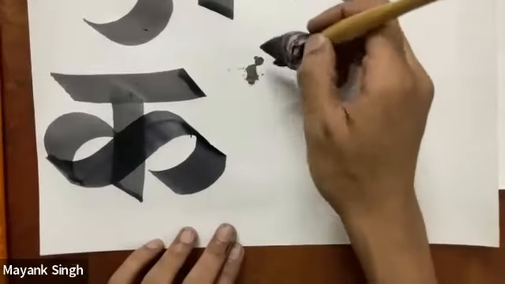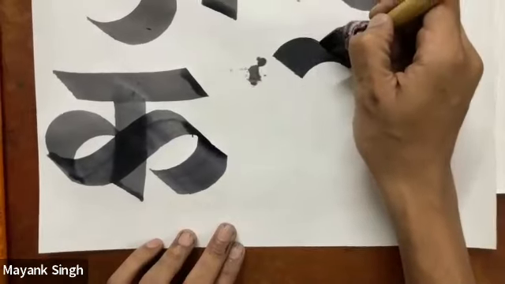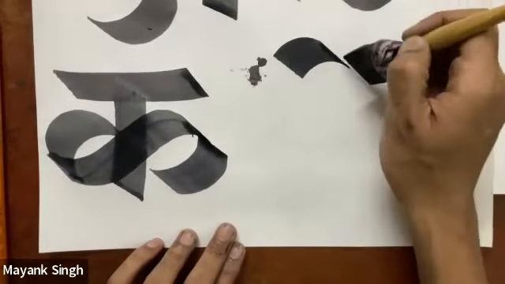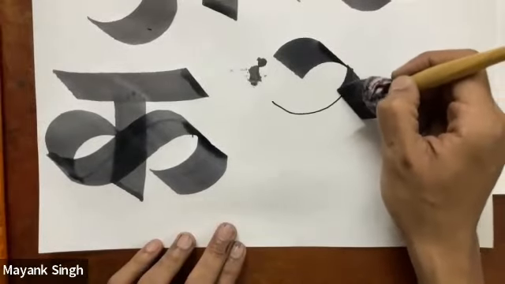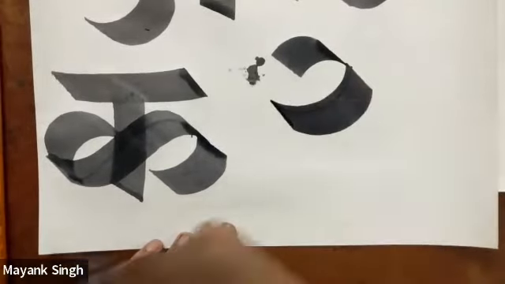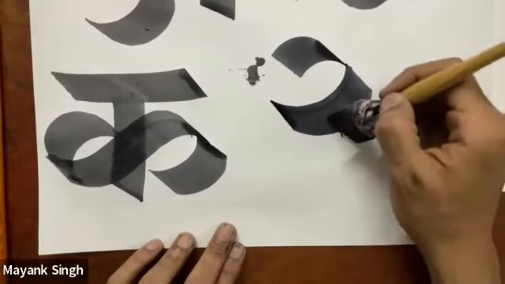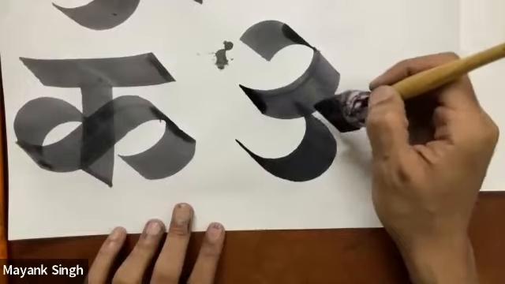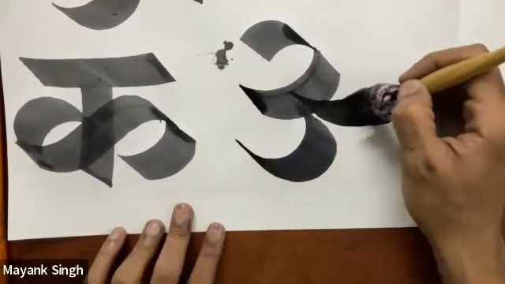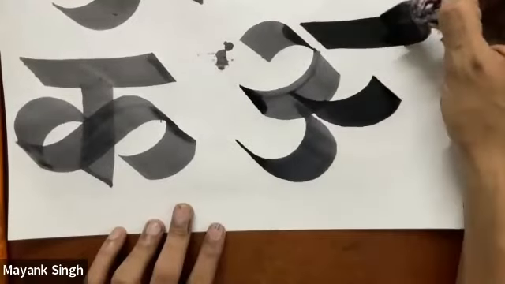Similarly for A, the alphabet would be this stroke. Then we bring it down like this. And then from the middle of the stroke, we make the second crescent. And then from here, another stroke, Shiro Rekha.